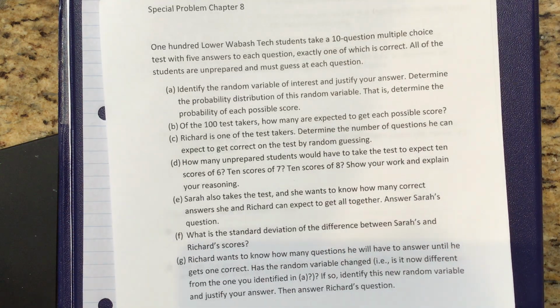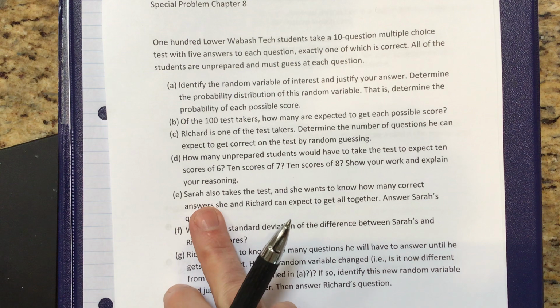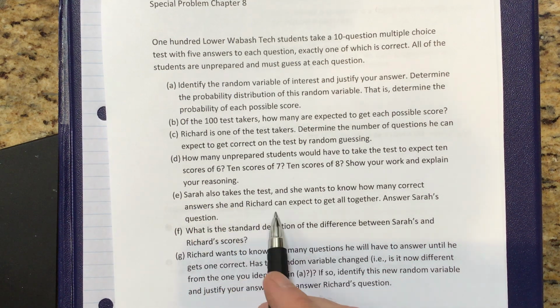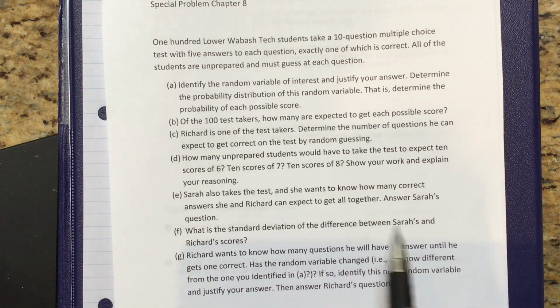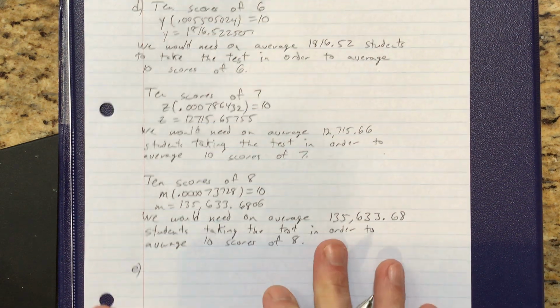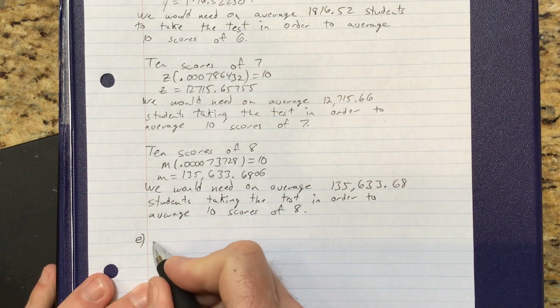All right, next question. Letter E. Sarah also takes the test, and she wants to know how many correct answers she and Richard can expect to get all together. Okay, so this is actually going back to Chapter 7, Rules for Combining Random Variables. Okay, our rule for means.